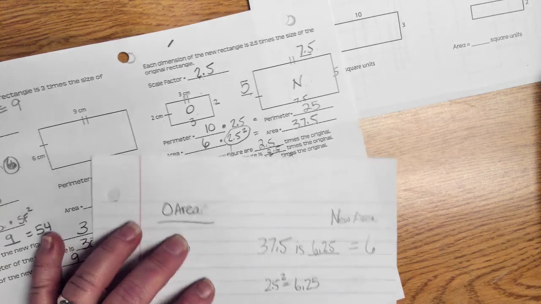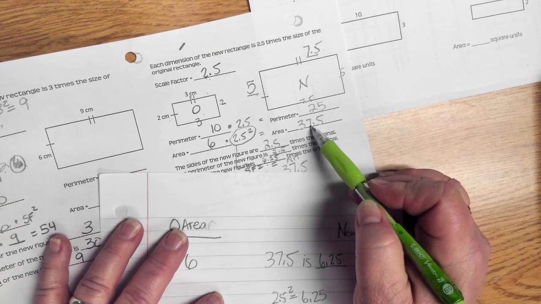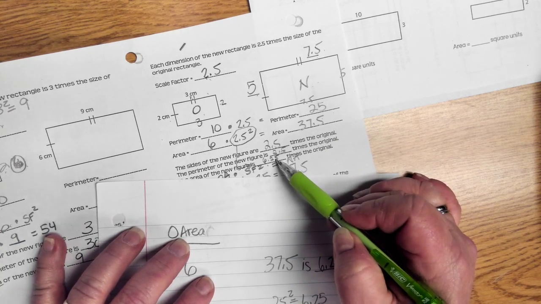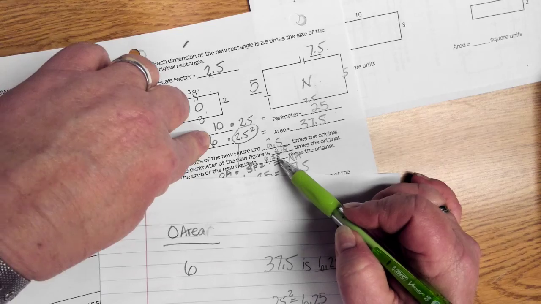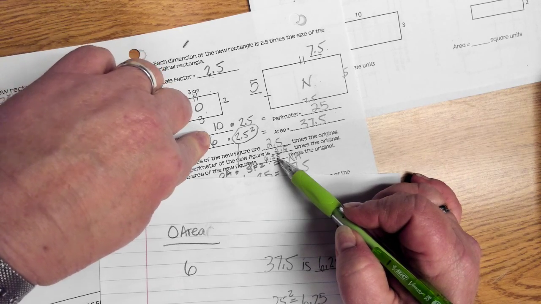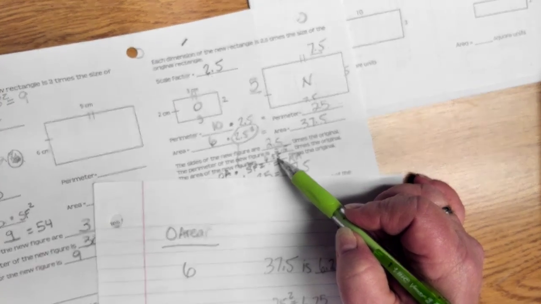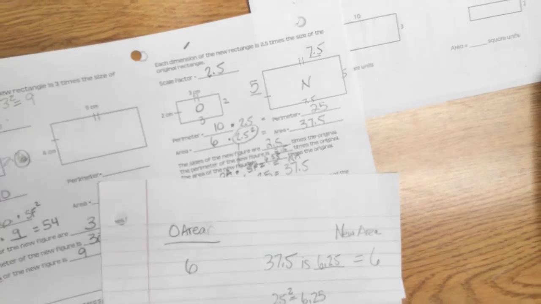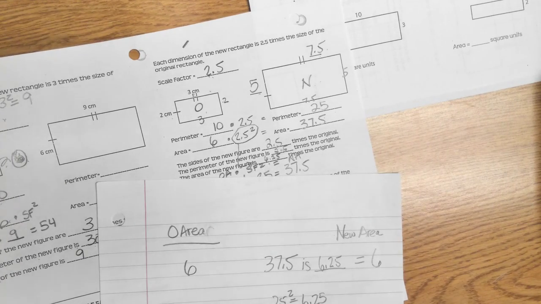So that means that 37.5 is 6.25 times larger than 6. Oh my gosh, it's just the wording. In other words, the new area is the scale factor squared larger. Does that help at all? Yes. A little bit. But I can get there.